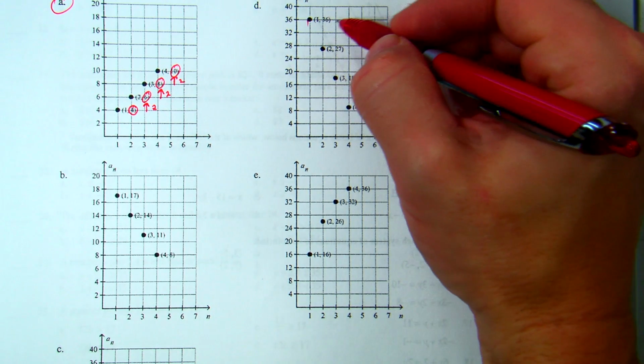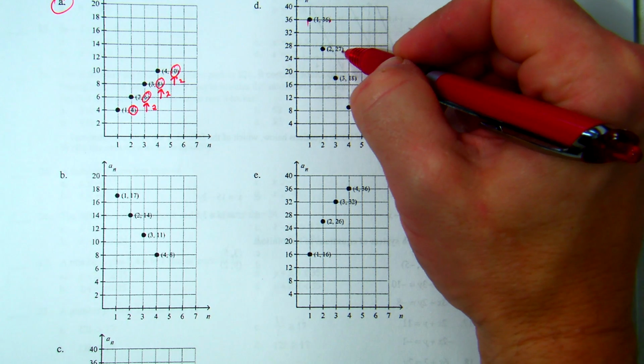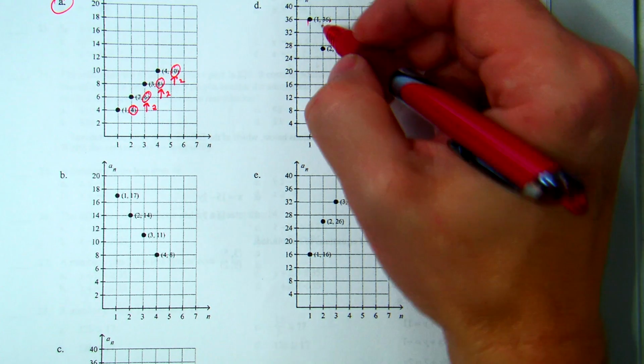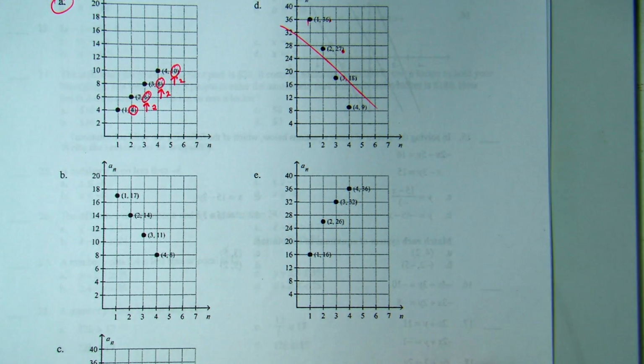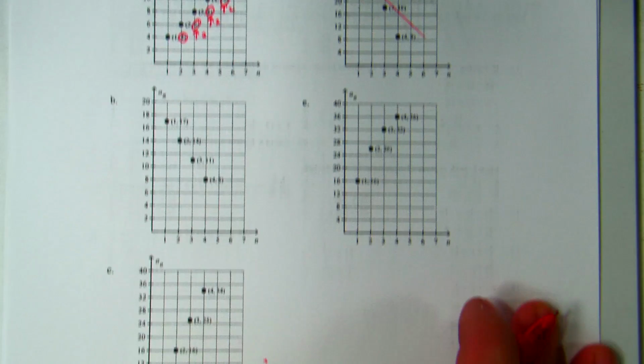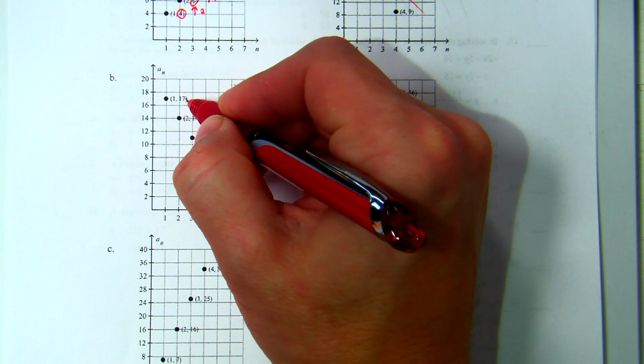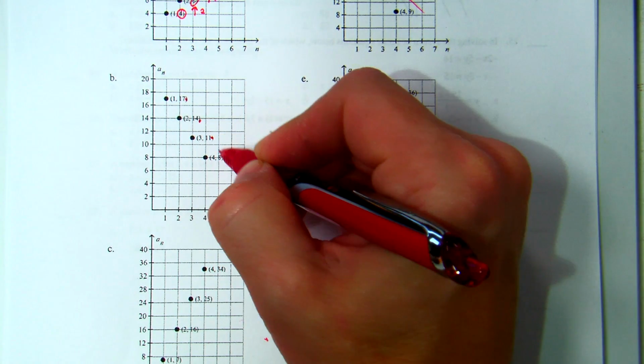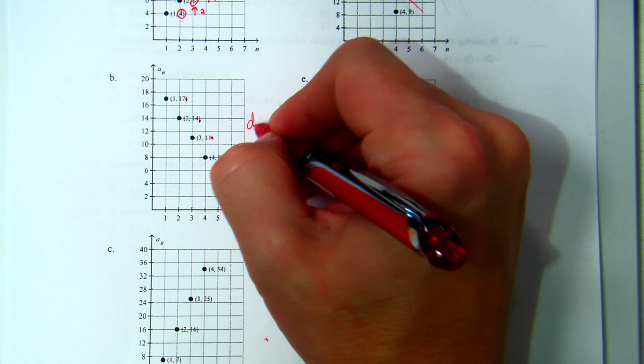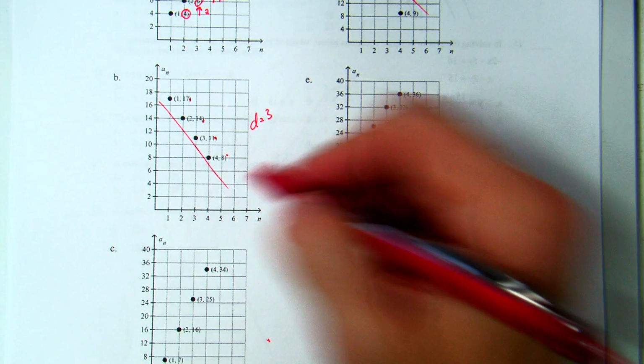On D, 36 to 27? That's not even close to 2. That can't be it, right? The difference between the output values is way too great. On B, we're going down by 3, and then 3 again, then 3 again. This one has a common difference of 3. So that's not it.